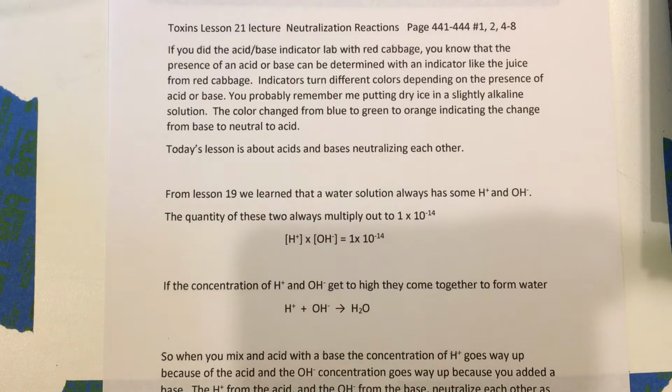Hello, today's lecture is on Toxins Lesson 21, Neutralization Reactions. If you did the acid-base indicator lab with red cabbage, you know that the presence of an acid or a base can be determined with an indicator like the juice from the red cabbage. Indicators turn different colors depending on the presence of acid or base.